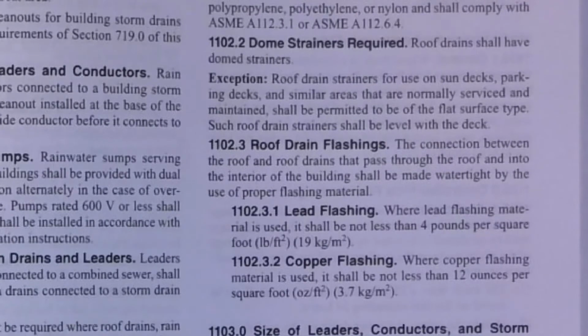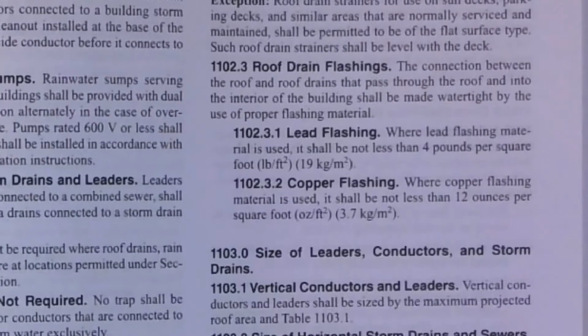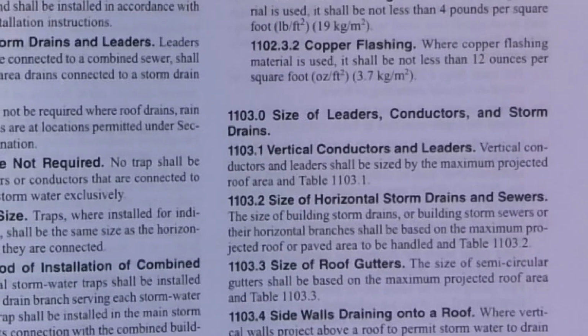There's also a few other things you can use, but one of them is where lead flashing material is used, it shall be not less than 4 pounds per square foot, which means a piece of this that is 12 inches by 12 inches is 4 pounds. And you get a whole roll of that lead flashing, it weighs a couple 100 pounds. It's very heavy. And then the copper flashing is no less than 12 ounces per square foot. So it's not even a pound, because I believe a pound is 16 ounces, I think. I could be wrong. I'm just a plumber.